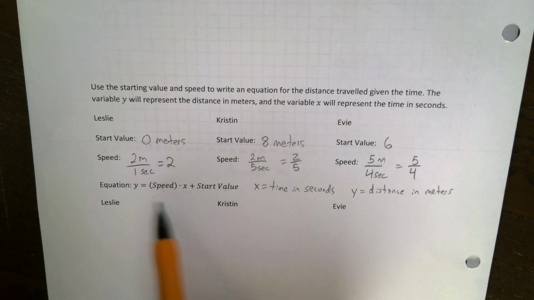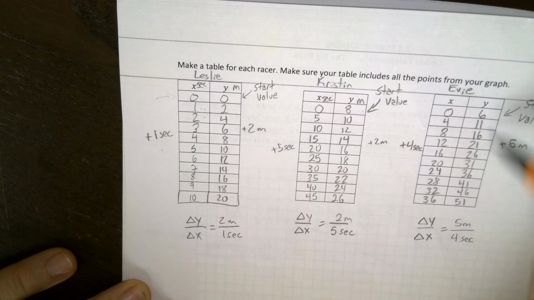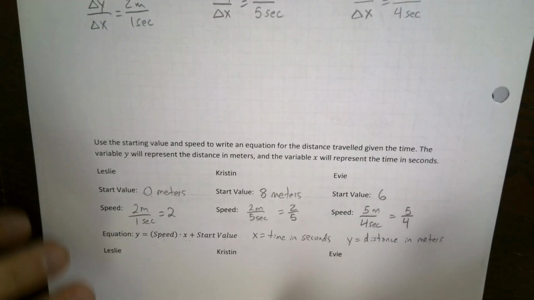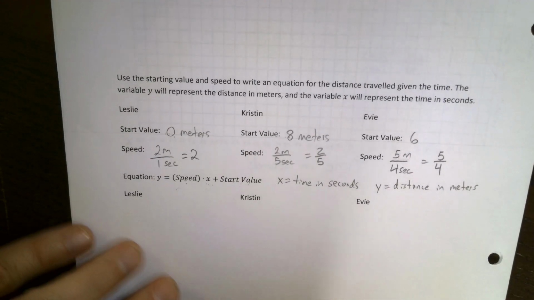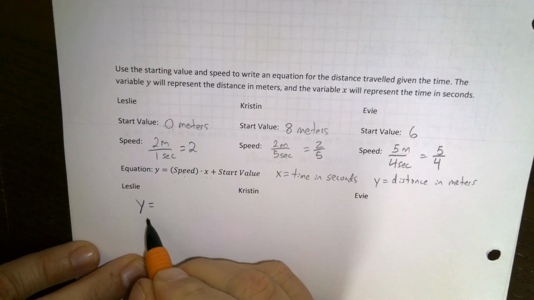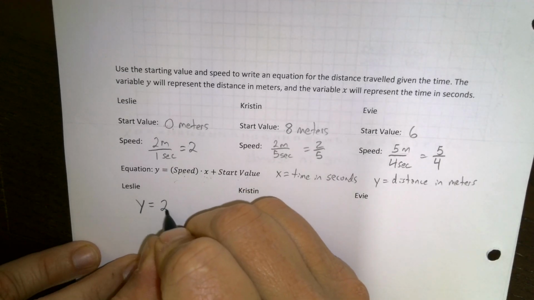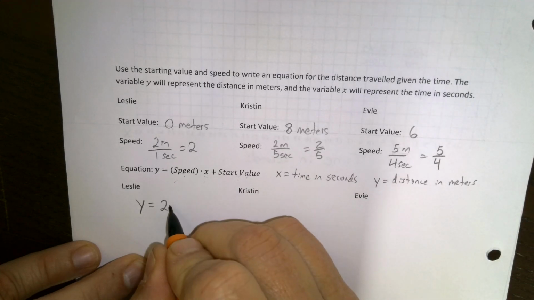So this speed and this start value are going to be specific numbers for each of the racers. The x and y values are any number of combinations, right? There's a bunch of different possibilities. So when you write an equation, you put in the values that you know. Y is a bunch of possibilities, a bunch of different numbers, but we know her speed. It's 2. And then the next thing that comes is x.